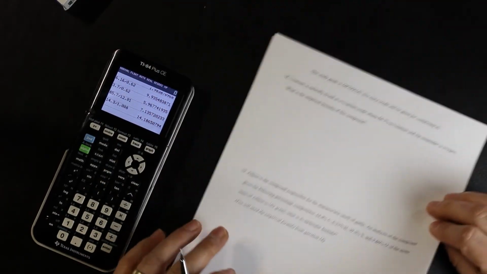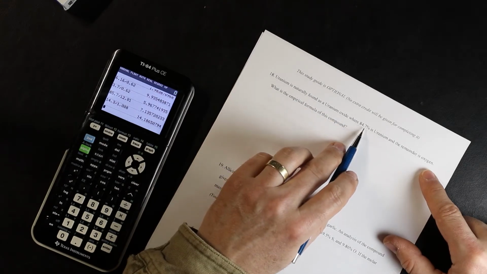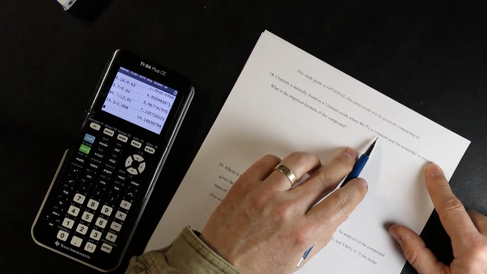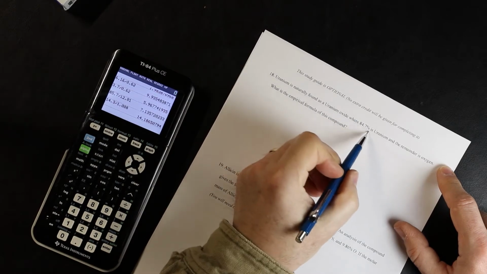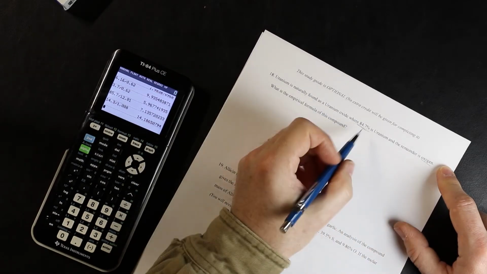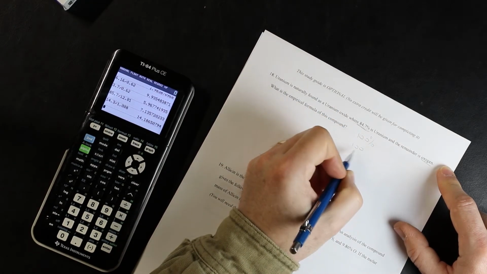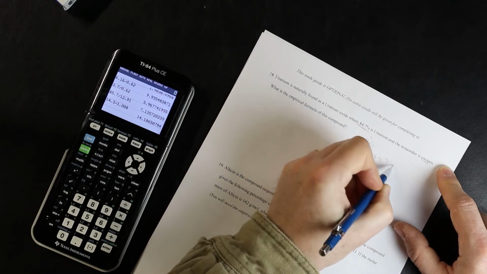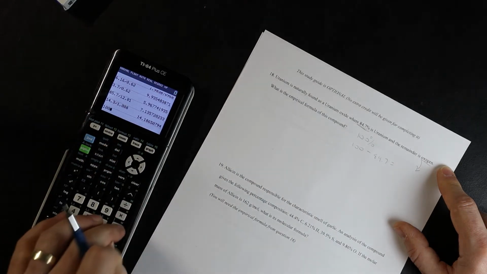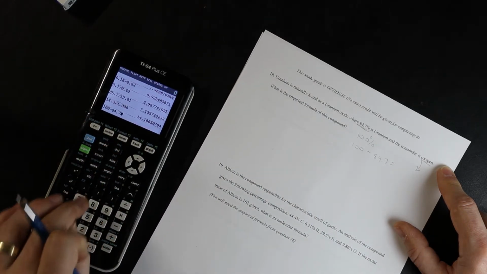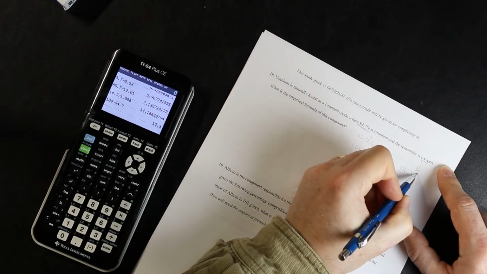So, uranium is naturally found as uranium oxide, where 84.7 percent is uranium and the remainder is oxygen. What do you do in this situation? I've only given one of my percentages. Well, I'm told the only other thing is oxygen, and the total has to be 100%. So 100 minus 84.7 equals the amount that's oxygen, which is 15.3. So 15.3% oxygen.